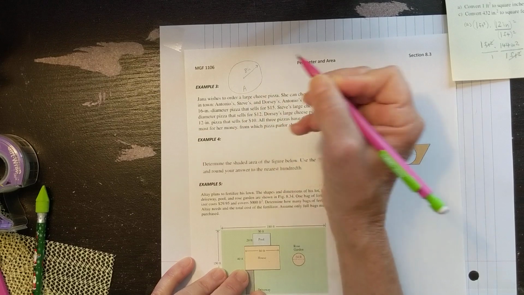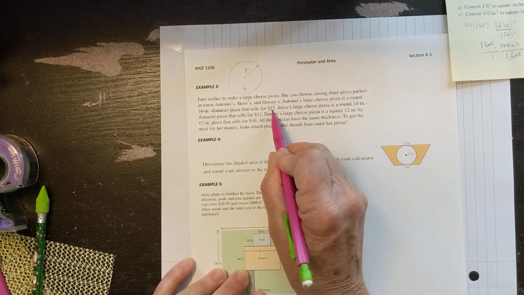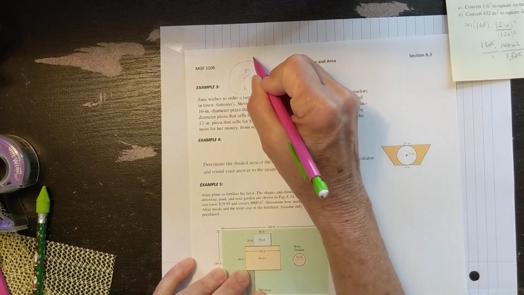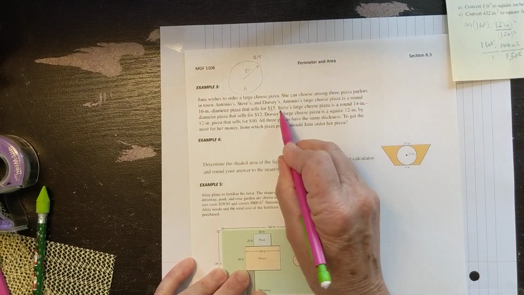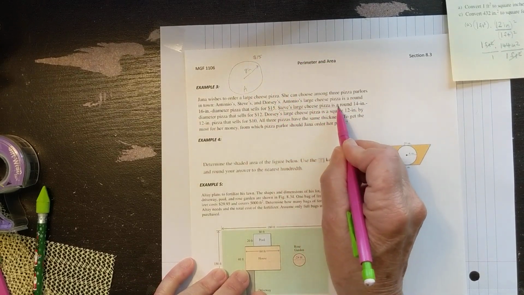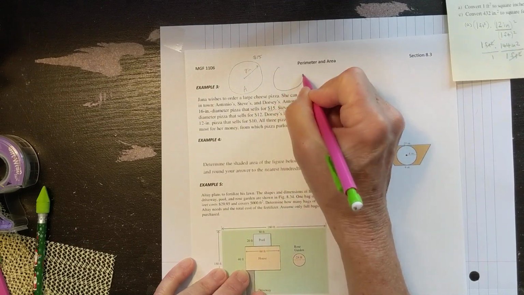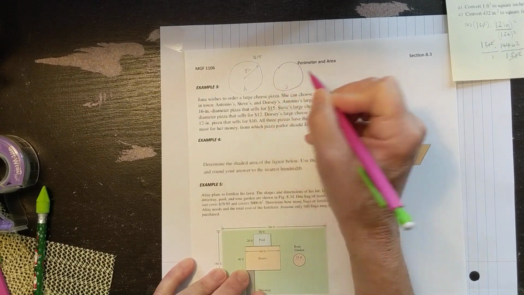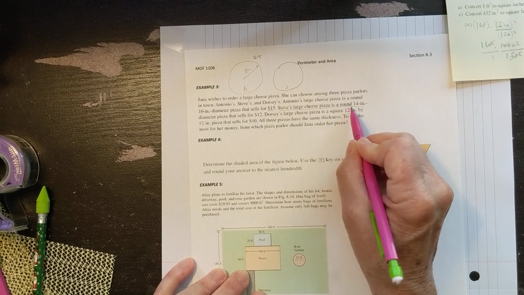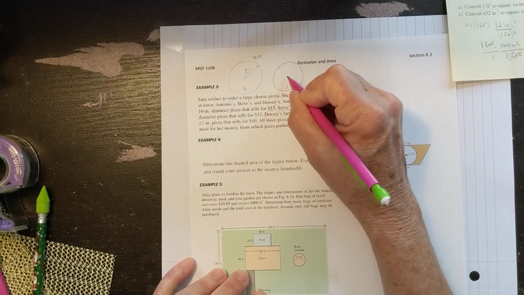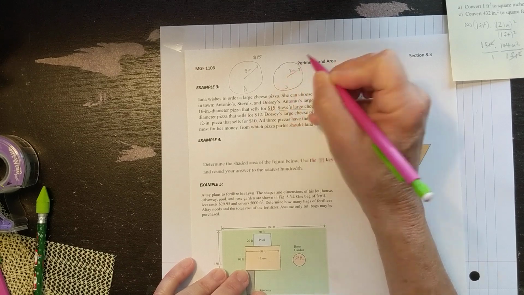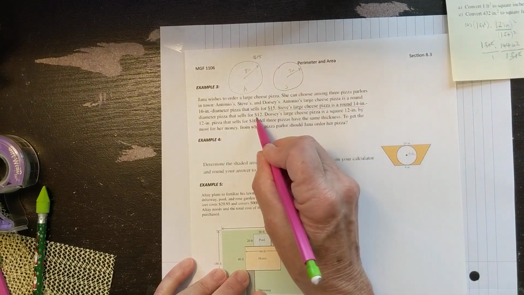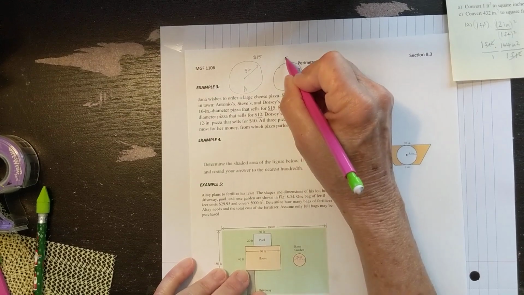This is Antonio's, and it sells for $15. Or Steve's large cheese pizza is round. Steve's large pizza is round, 14-inch diameter, so that means halfway across would be 7 inches, and it sells for $12.